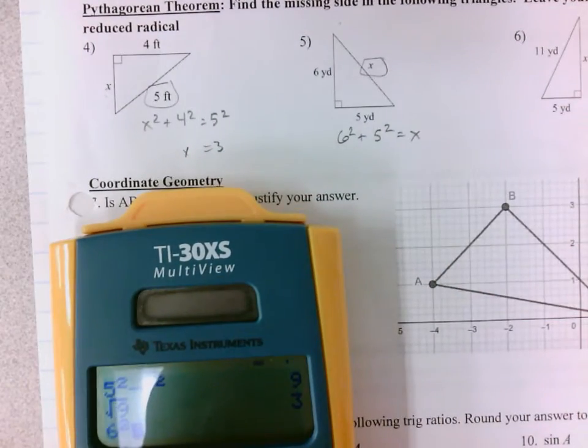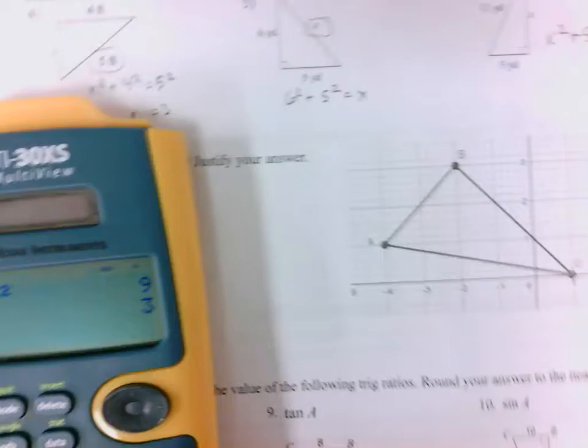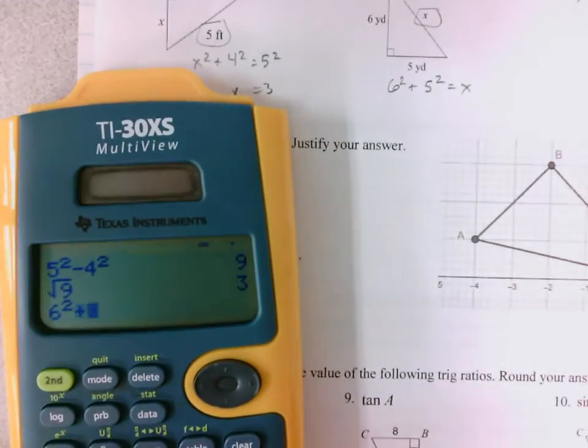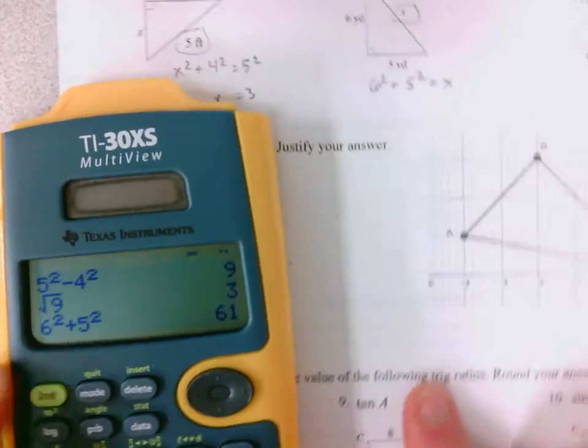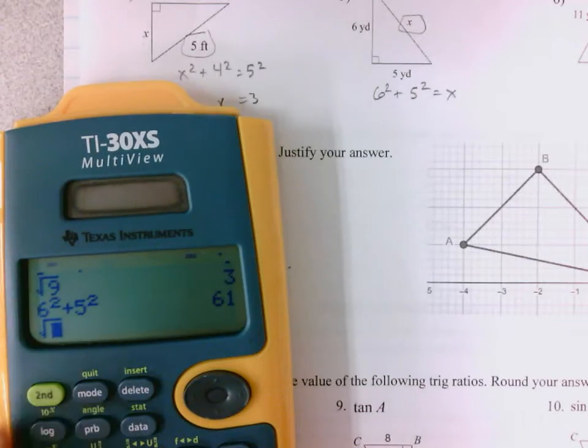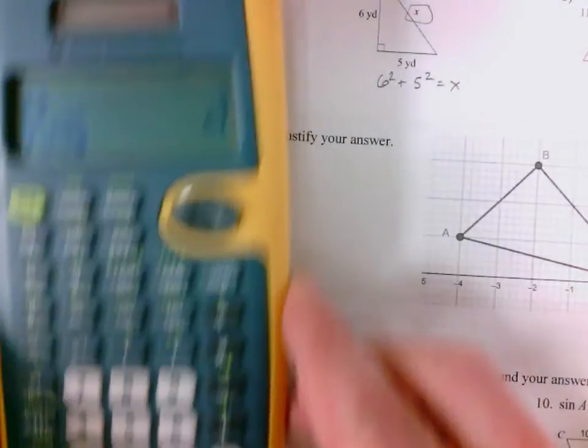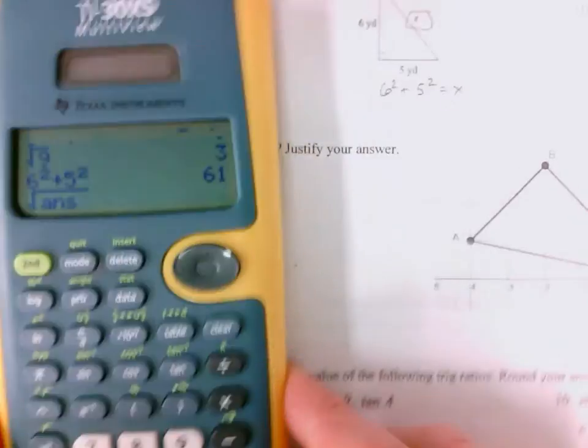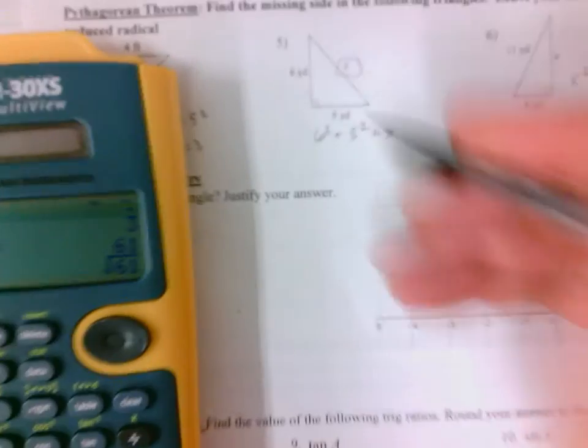6 squared plus 5 squared. Some of you don't do this in one step. You have a fancy calculator. Square root of your answer. That's this button down here. Square root of 61. Just make sure it doesn't simplify.